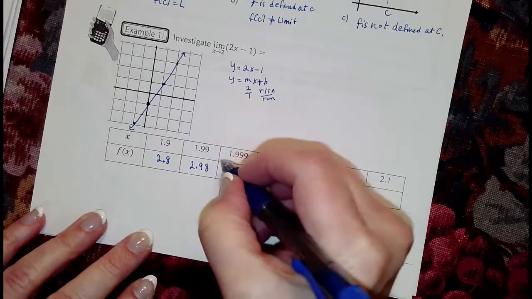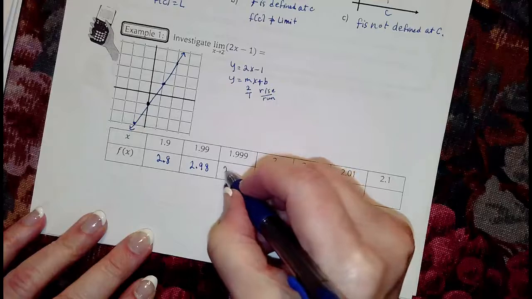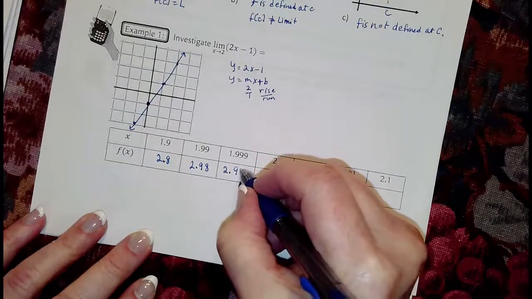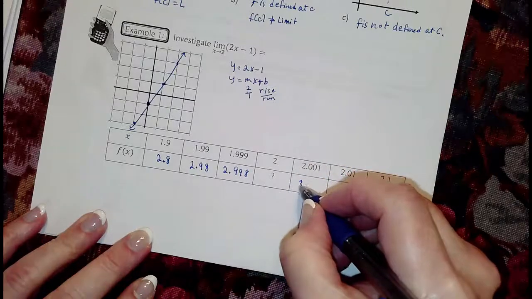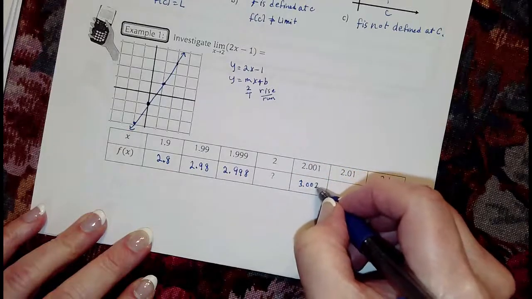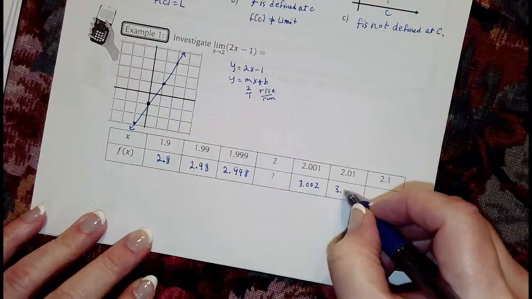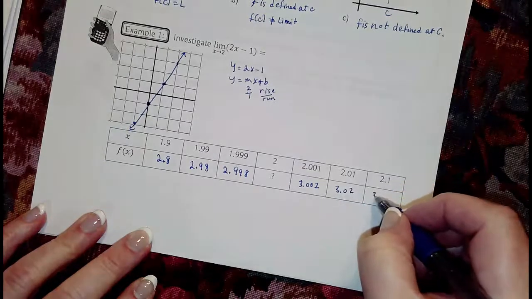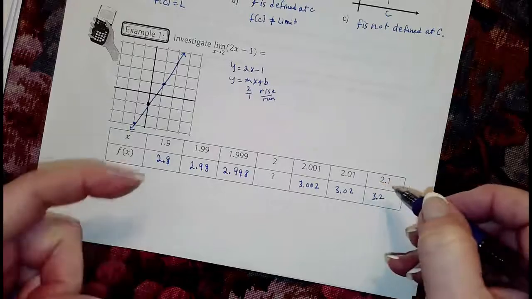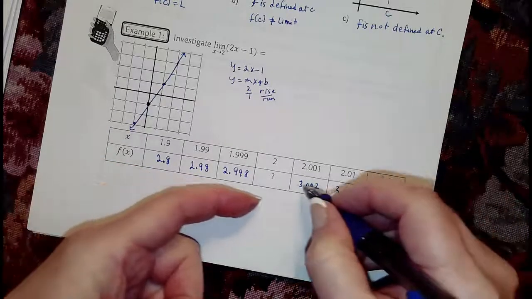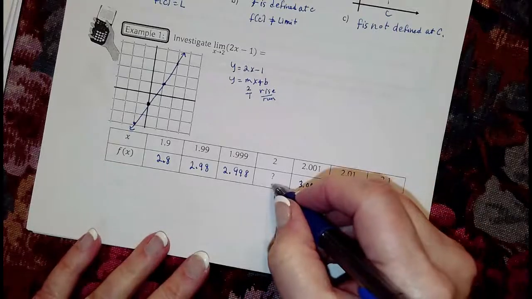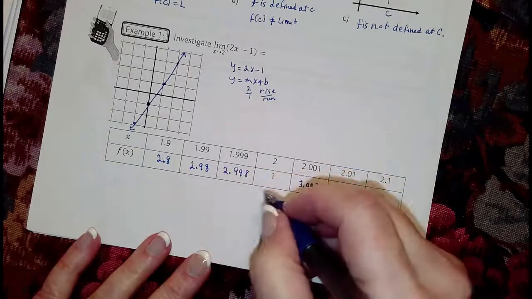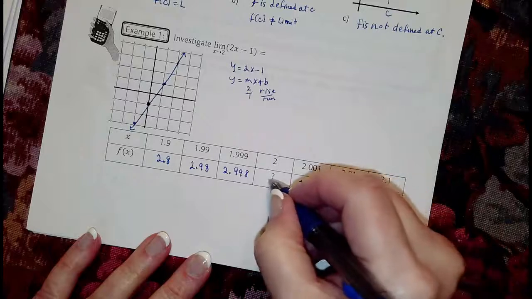You're substituting these in with your calculator, so you can do that on your own. And over here we've got 3.002 and 3.02 and 3.2. So if I go from left and from right, straight in, what do these things approach? What would be that number in between them? So this number in between them, from here to there and from here to there, would be 3.